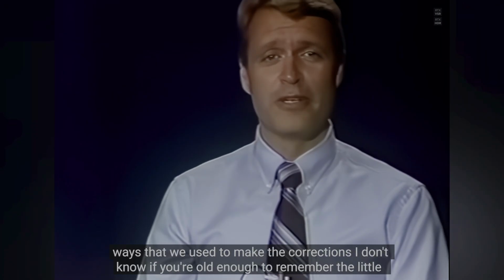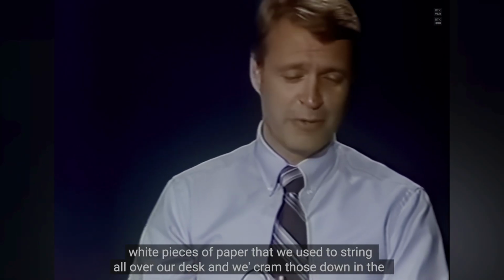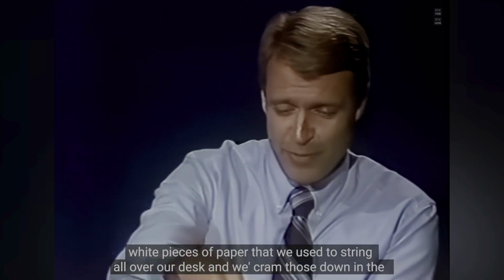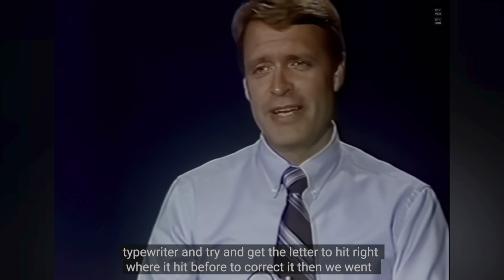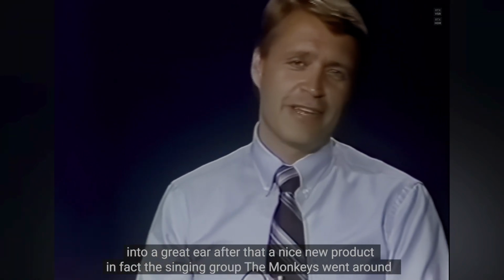I don't know if you're old enough to remember the little white pieces of paper that we used to string down in the typewriter and try and get the letter to hit right where it hit before to correct it. Then we went into a great era after that, a nice new product.